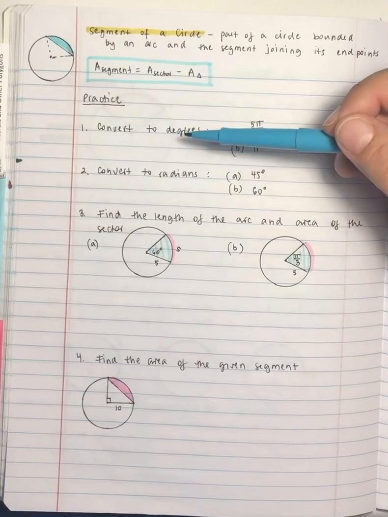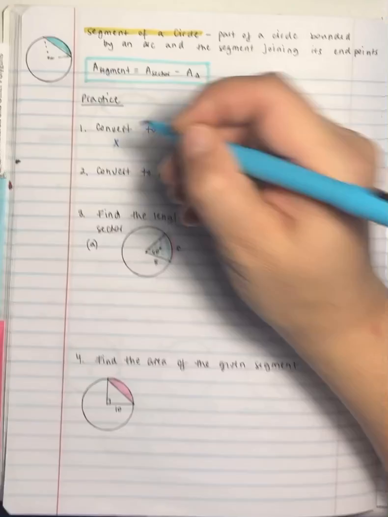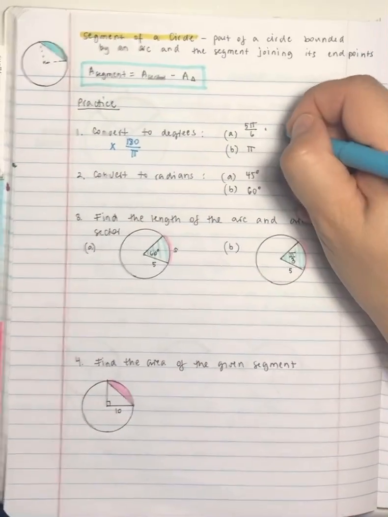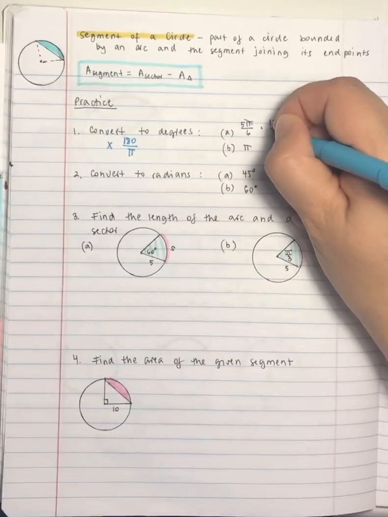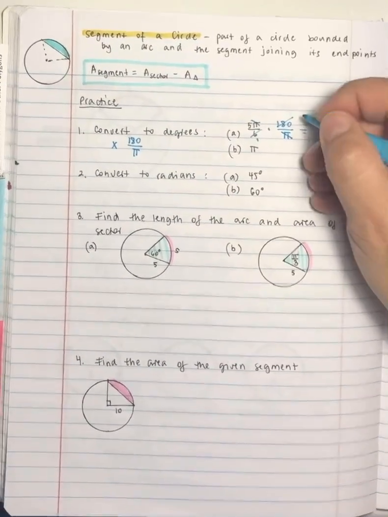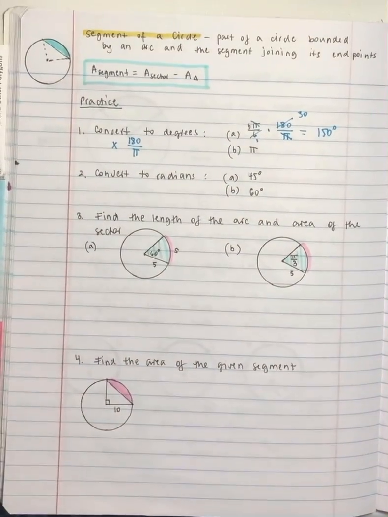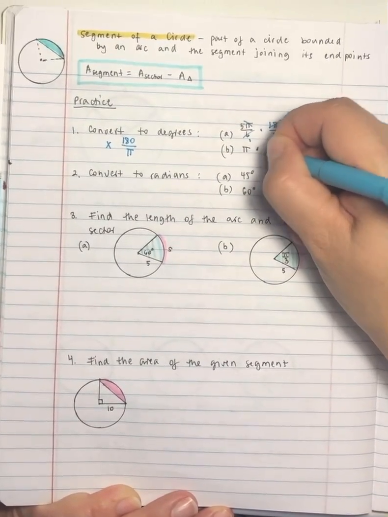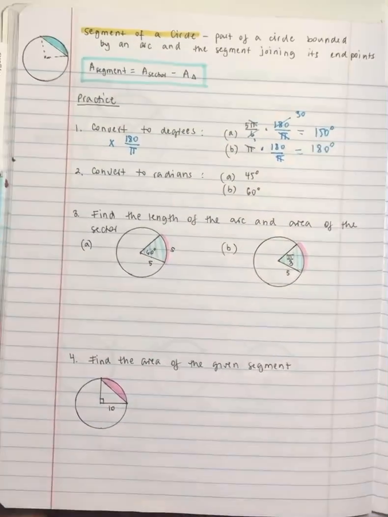The first one says convert to degrees. Remember, to convert to degrees, we multiply by 180 over pi. The pi's will cancel. 6 and 180, I can divide both of them by 6, so that's 30. 5 times 30 is 150 degrees. Same thing here, and this one is even easier. We multiply by 180 over pi, the pi's cancel, and we're left with 180 degrees.